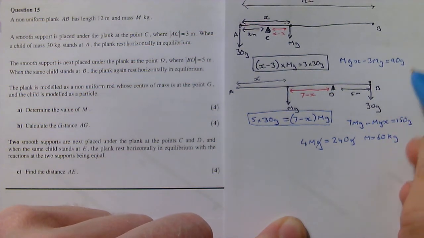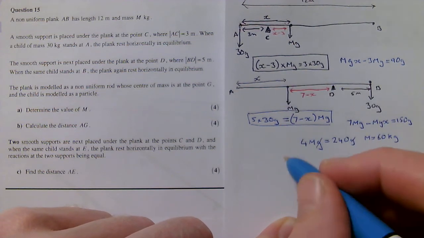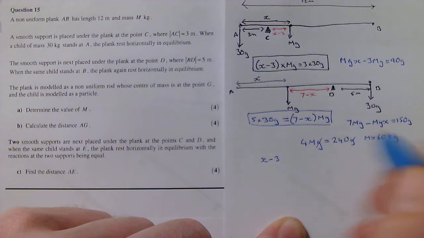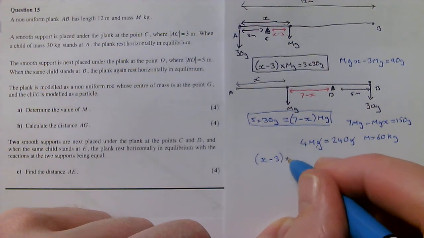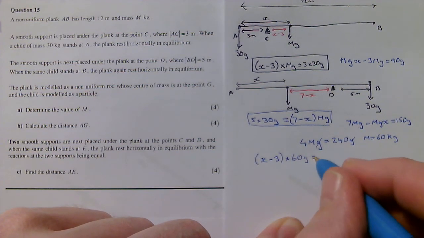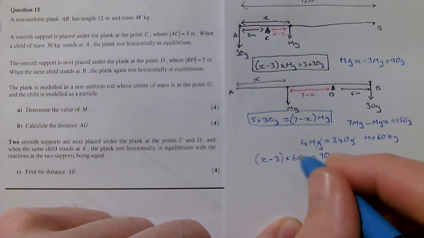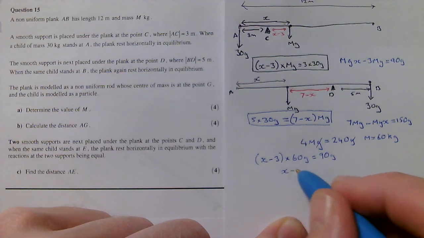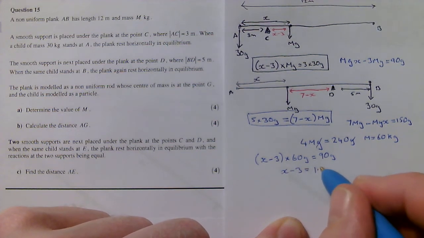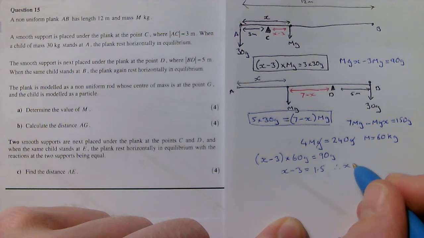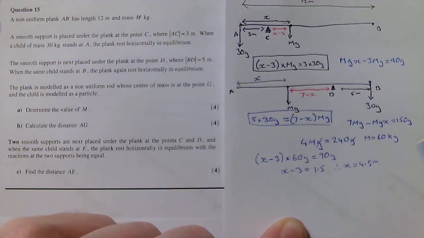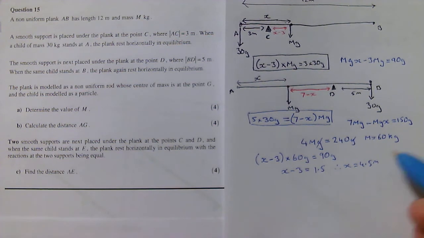I now need to find out what x is, so I know that substituting back into 1, I've got x minus 3 times 60g equals 90g. Well, I can divide through by 60g, which gives me 1.5, so x minus 3 equals 1.5, therefore x equals 4.5 metres. And x is in fact the distance AG, which is very, very helpful for us.